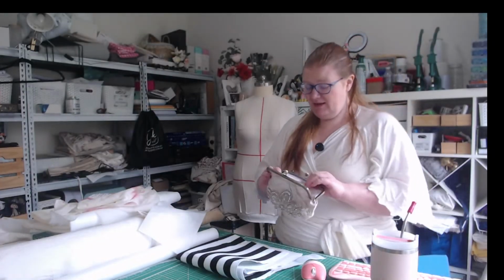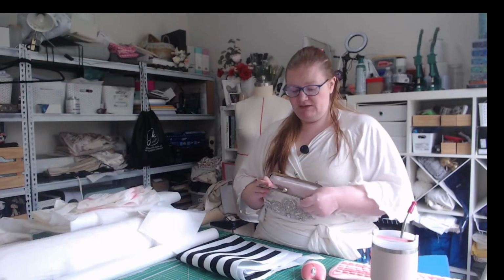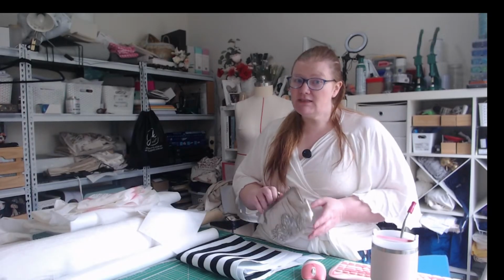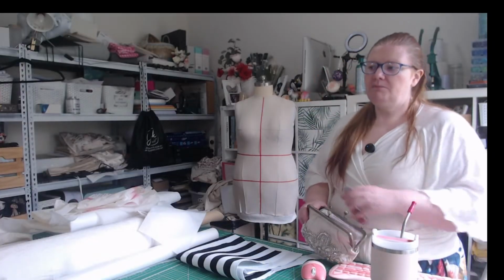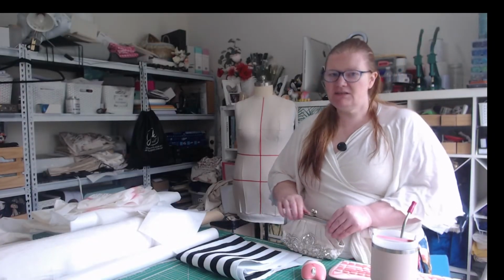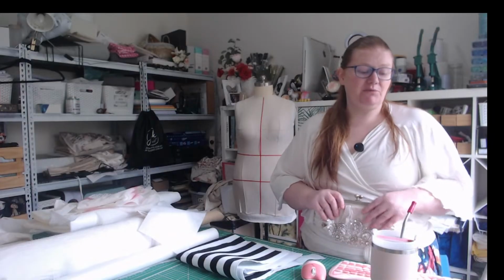That's what you can get with a fusible interfacing. If it doesn't quite adhere properly, or if your interfacing is a little bit older and some of the adhesive has worn off, or there's lots of little bits and pieces that can affect your fusible interfacing. Let's put it that way.